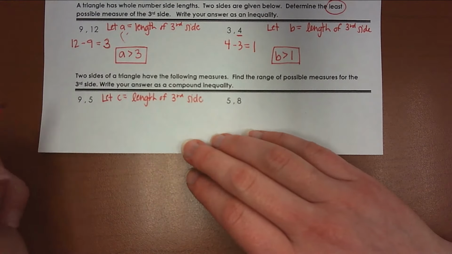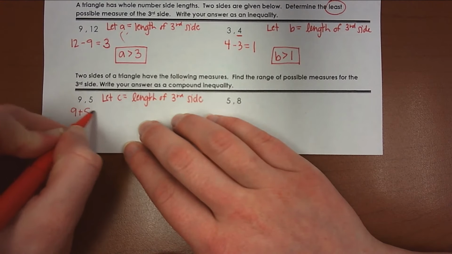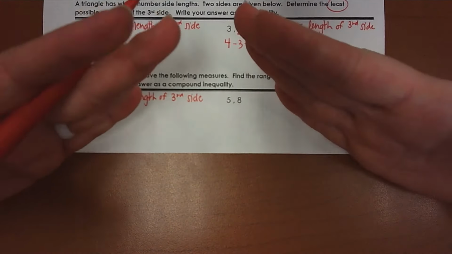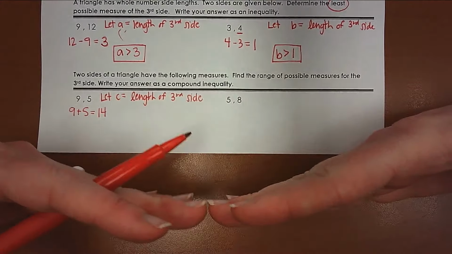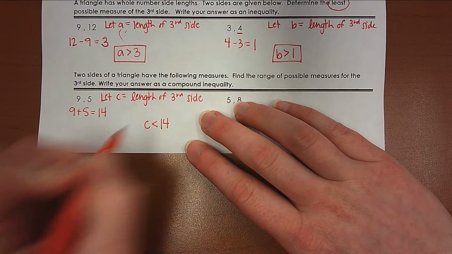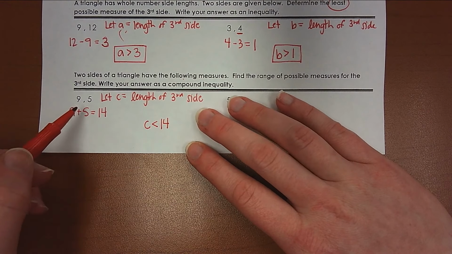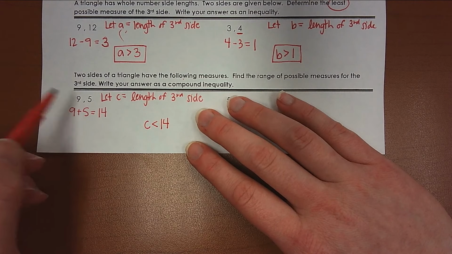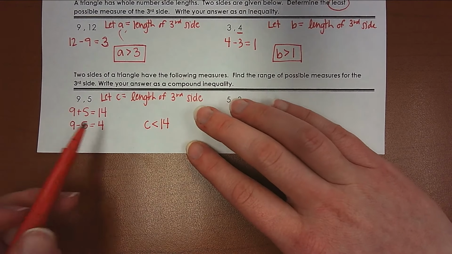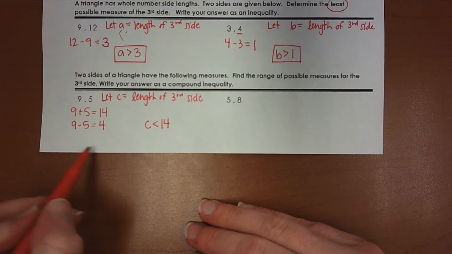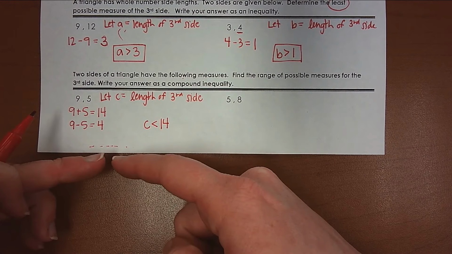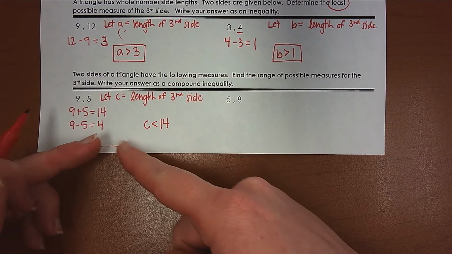And I know that the biggest number that it can be, 9 plus 5 equals 14. So C is going to have to be less than 14 because if 9 and 5 are my short sides, they're going to collapse on 14. So C has to be less than 14. It also, if 9 is going to be my biggest side and 5 is going to be one of my short sides, I just want you to visualize, if 9 is my long side, 5 and 4 are going to collapse down here. So C is going to have to be bigger than 4 so that those two sides can stay propped up.